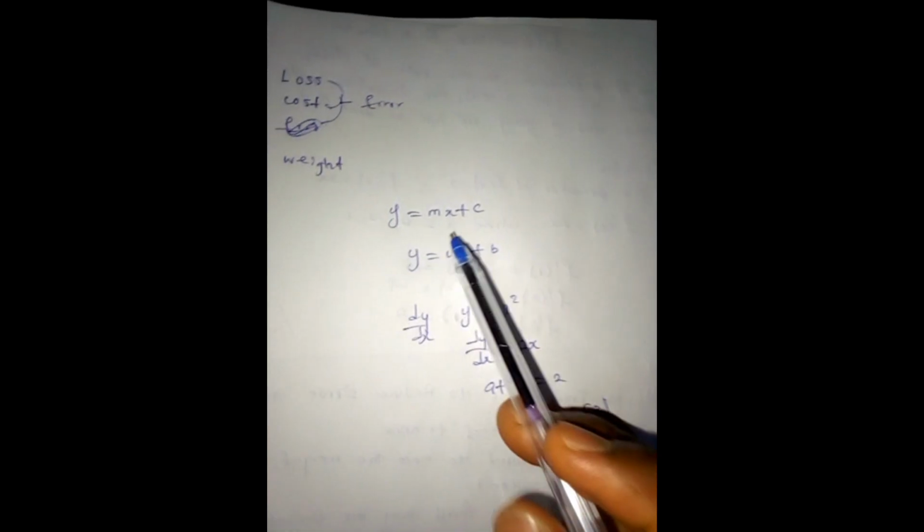And this 4 is your m, your slope, the slope we're talking about. So the derivative shows us the direction in which we will move our weights in order to reduce the error, which is also the loss. So that's just what the derivative is talking about.